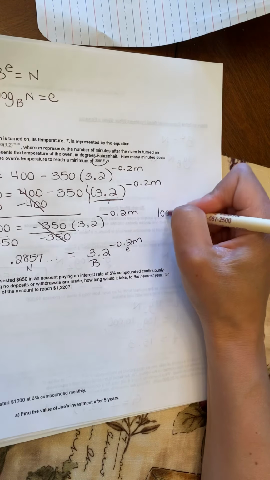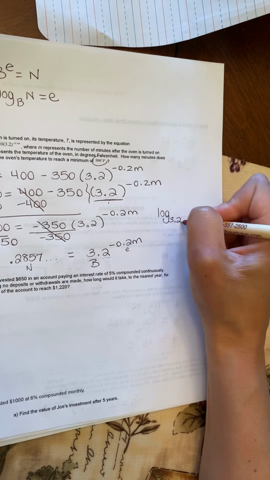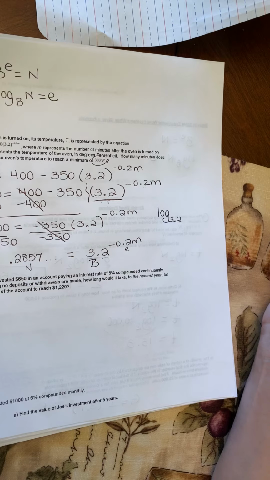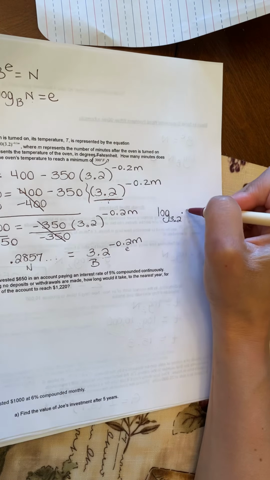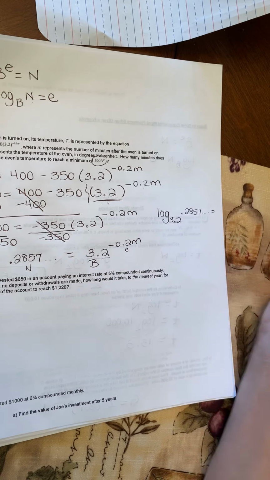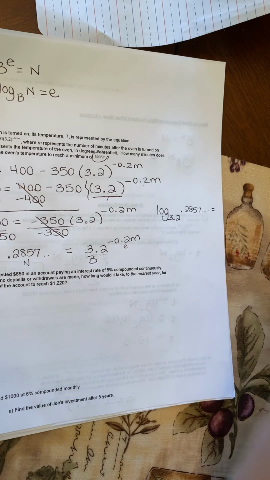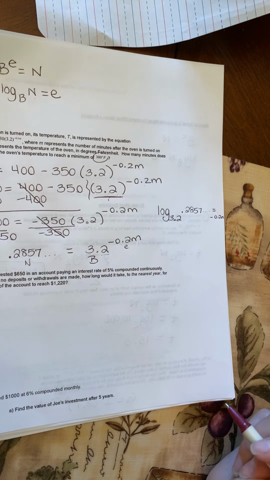So I need to change it to log base 3.2. Next comes the n, which is this really big decimal number, 0.2857..., and that is now equal to the exponent, which is the negative 0.2 m. Running out of room a little bit.